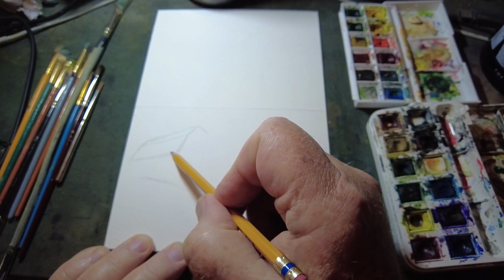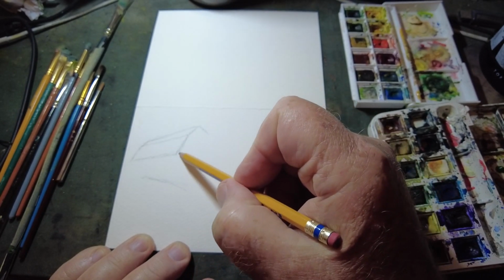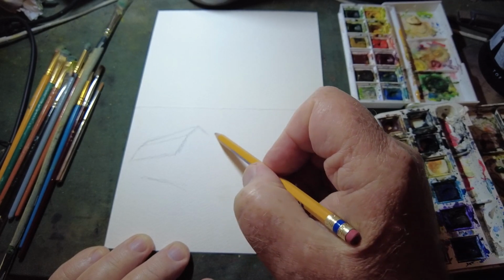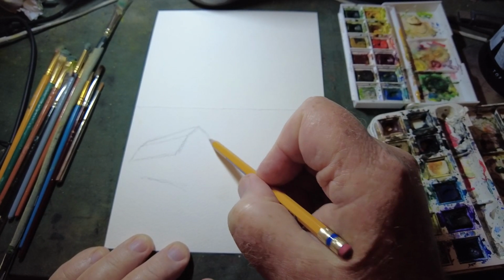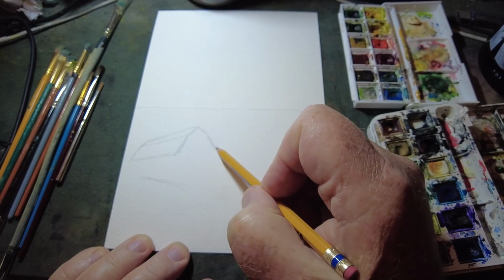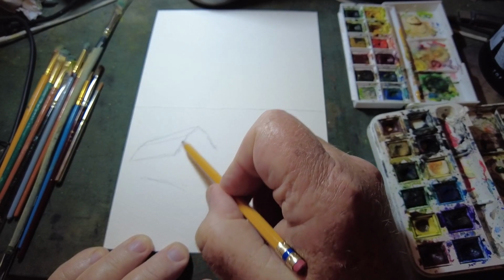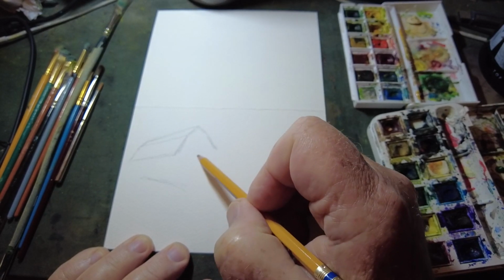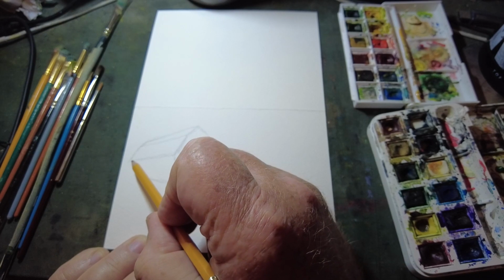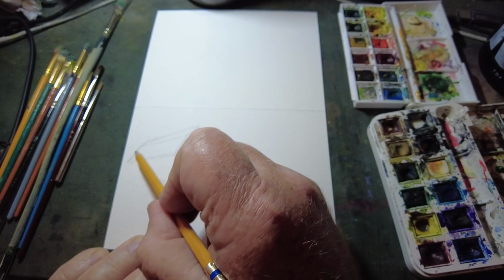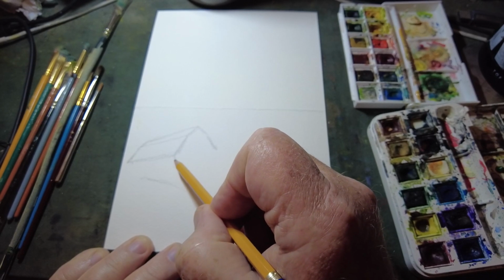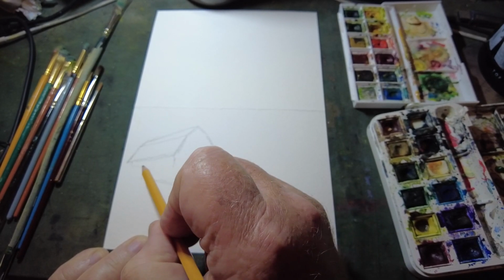And then there's going to be a little bit of wood here that you can see, and this angle comes out over here. There we go. And here, that roof comes out over the edge. So here we have the downward line.